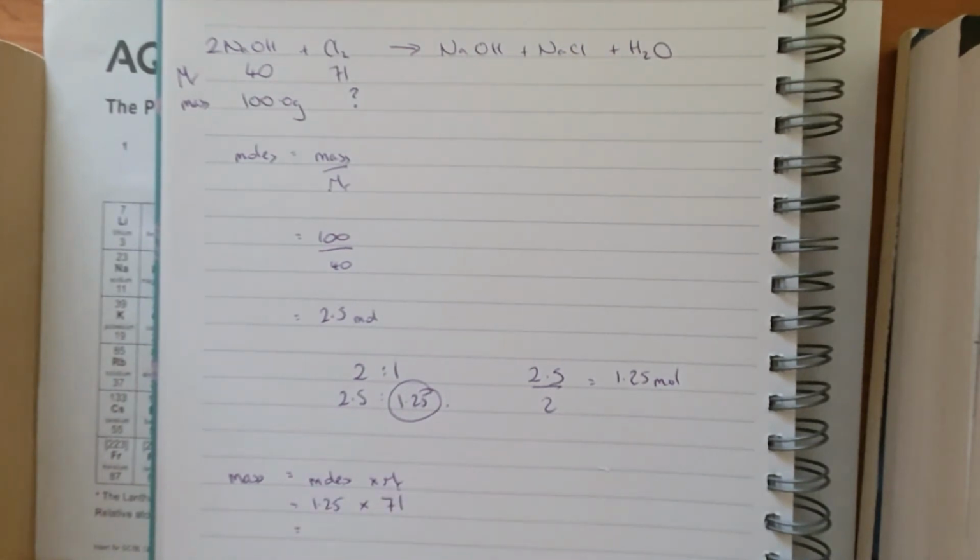And 1.25 times 71 is, have you worked it out? 88.75 grams. And that's our answer. So all we've done is we've put together different pieces using that same simple equation, just using it in slightly different ways with a ratio thrown in.